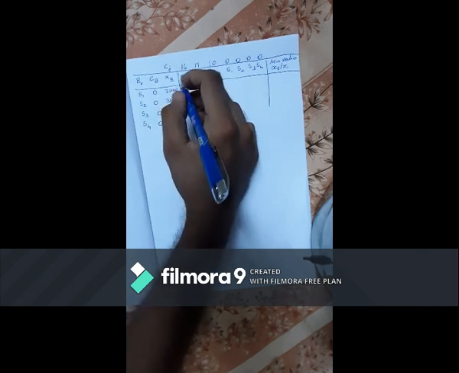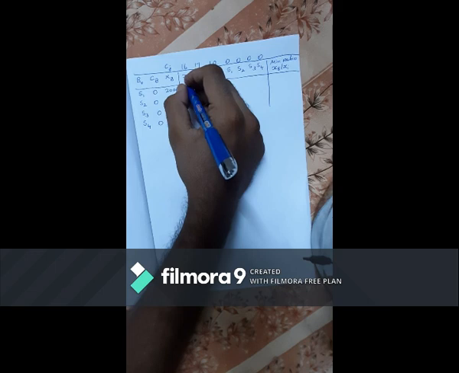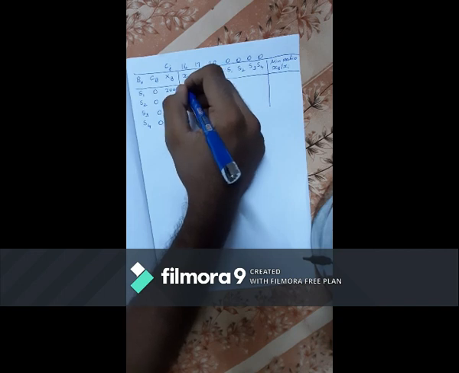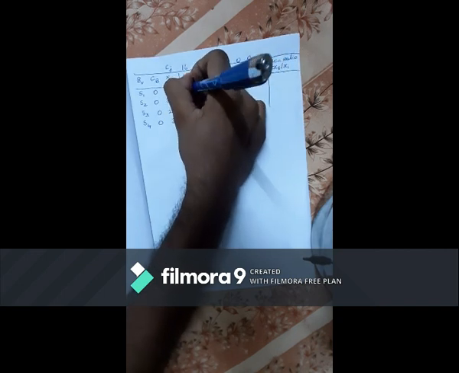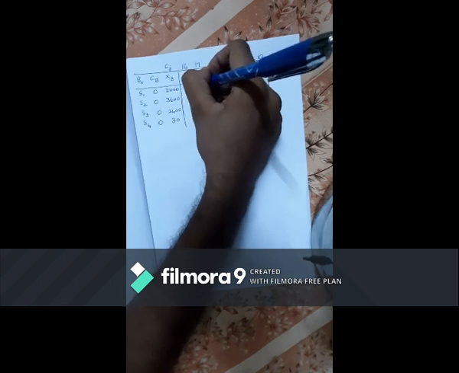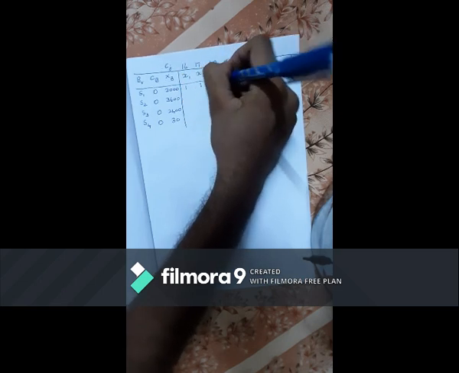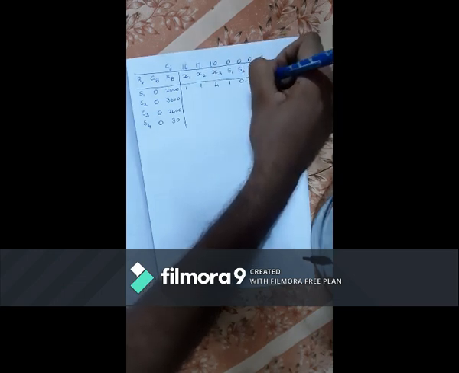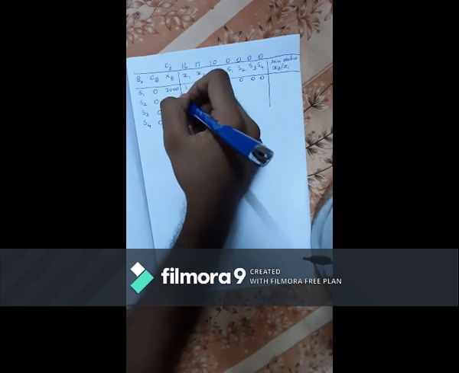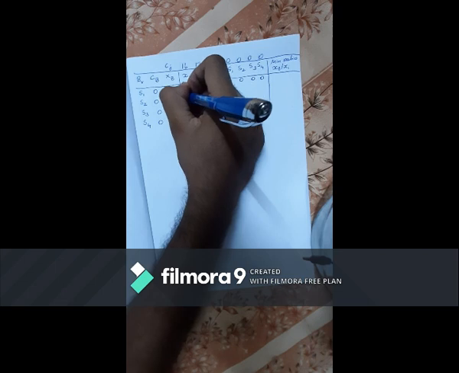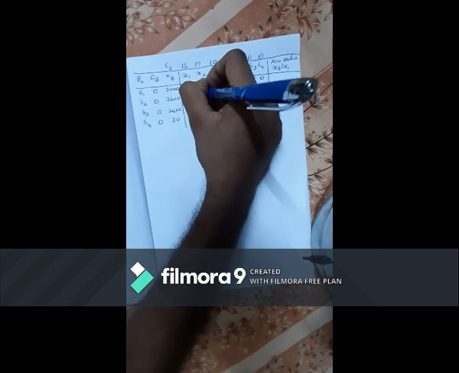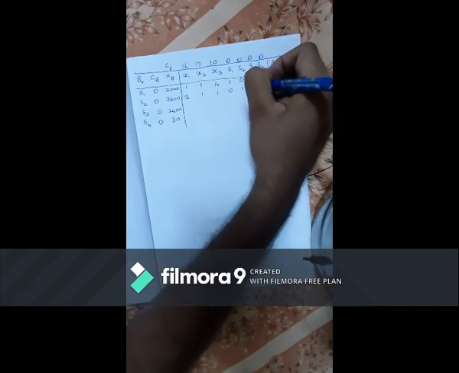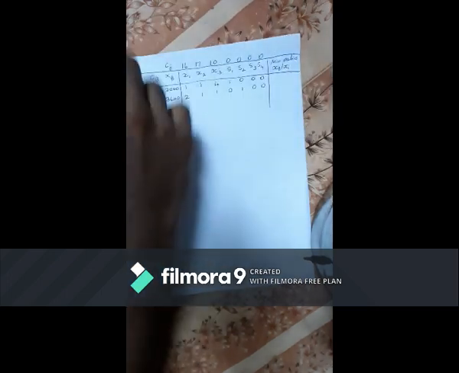So the coefficient of x1 in the first constraint is 1, x2 is 1, x3 is 4, s1 is 1, s2 is 0, s3 is 0, and s4 is 0. Then in the second constraint, the value of x1 is 2, x2 is 1, x3 is 1, s1 is 0, s2 is 1, s3 is 0, s4 is 0.